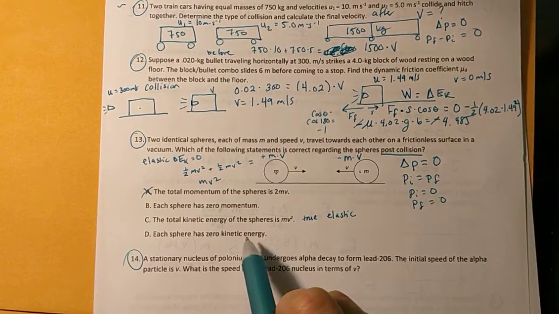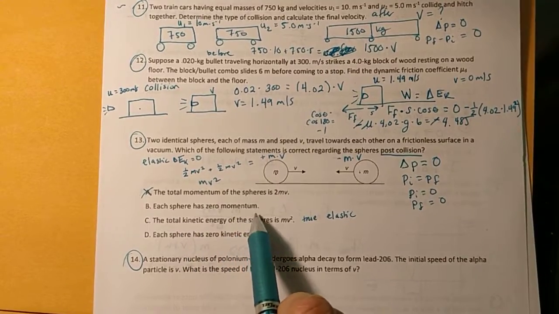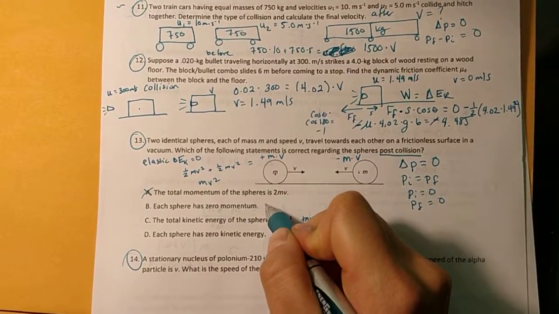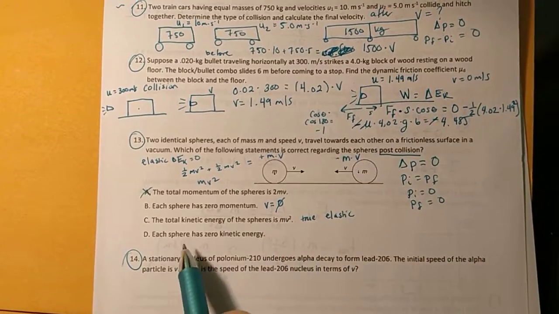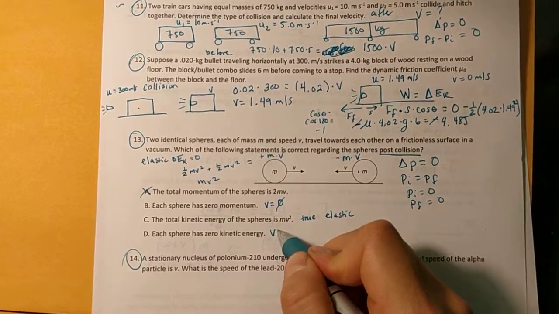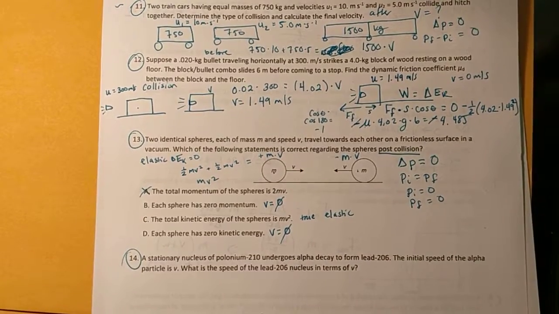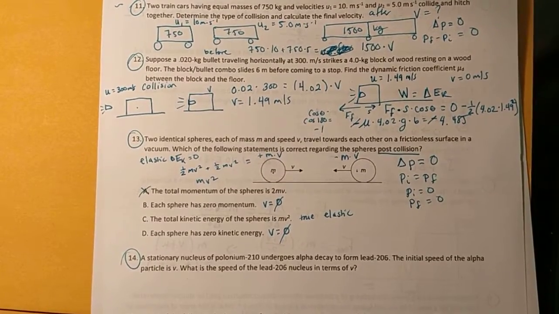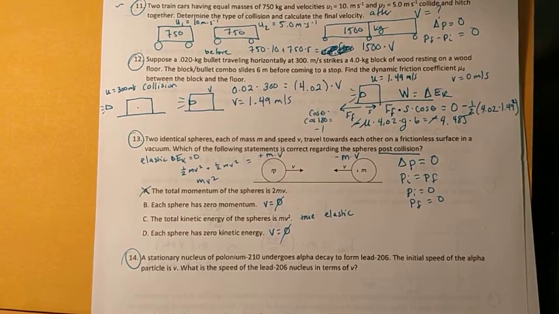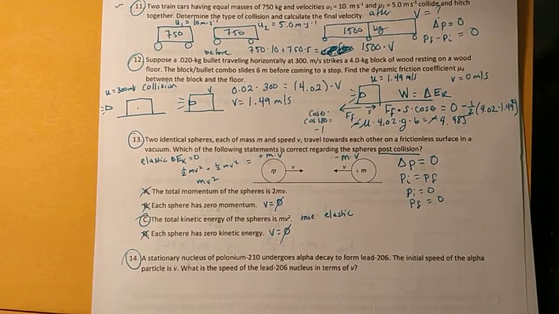That can't be true. If each sphere has 0 momentum, that means each sphere has no velocity because the mass doesn't change. If each sphere has 0 kinetic energy, this means that each sphere also has 0 velocity because kinetic energy is the energy of motion. This means that B and D are telling me the exact same thing, so they both can't be correct. The only choice is C.